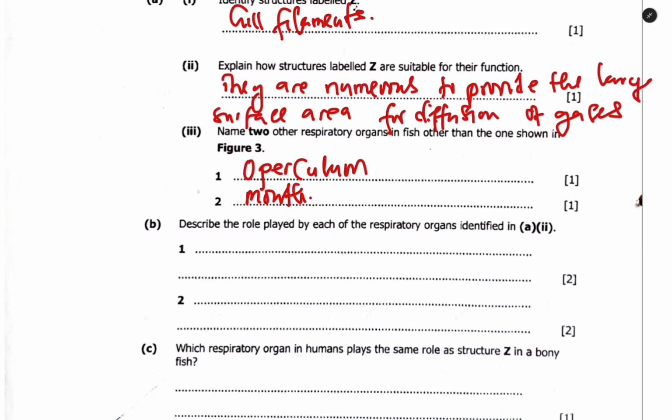Now the other question is, describe the role played by each of the respiratory organs identified. The one that we mentioned first is the operculum. What is the function of the operculum? The operculum covers the gills, so it simply protects the gills from external harm.